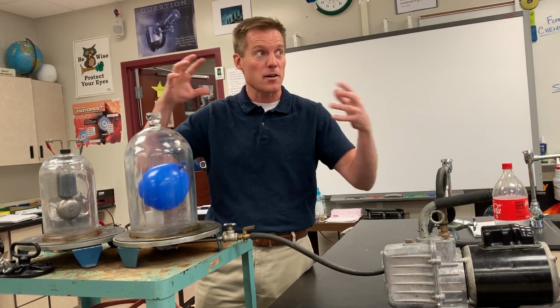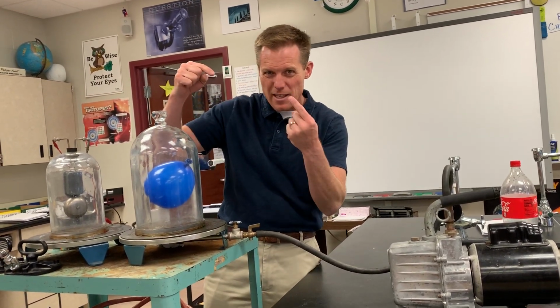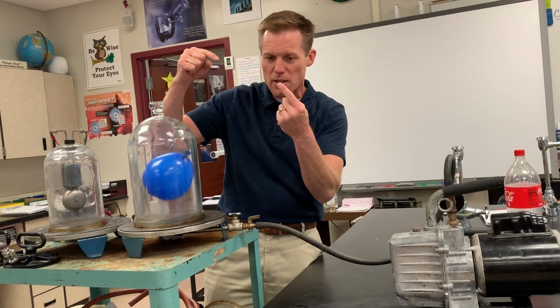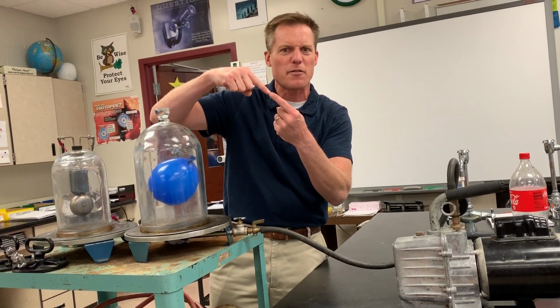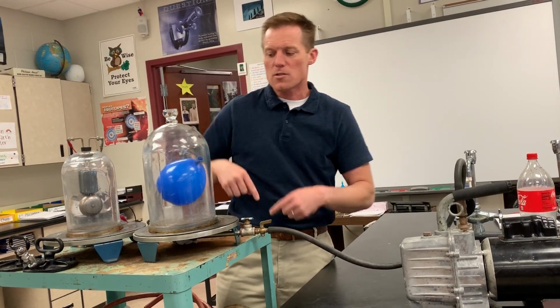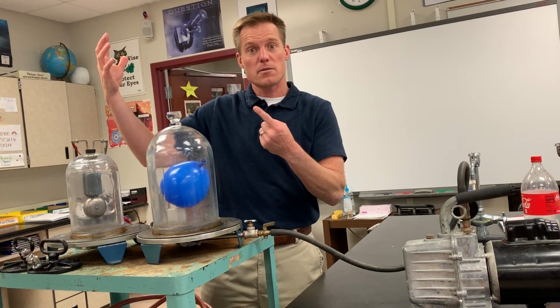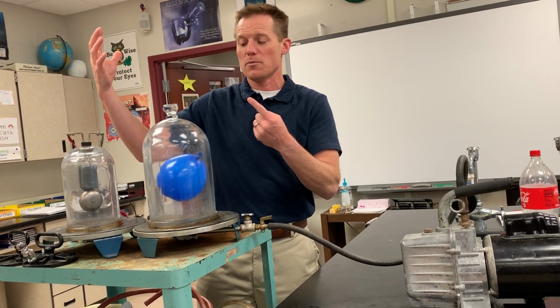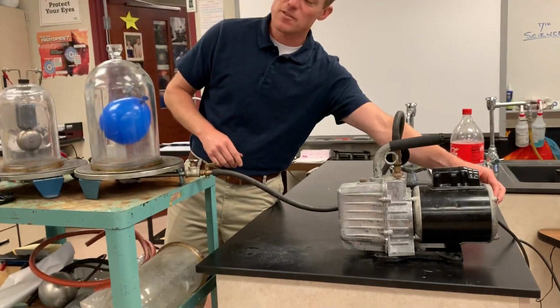There's all kinds of air in the atmosphere that is banging on the outside of the balloon, and in a way, the inside air molecules are pushing against the outside air molecules, and it's sort of like a reverse tug of war. So, if we remove some of the outside air molecules, the inside air molecules will obviously not have somebody pushing against them.